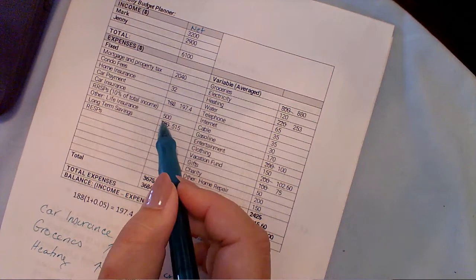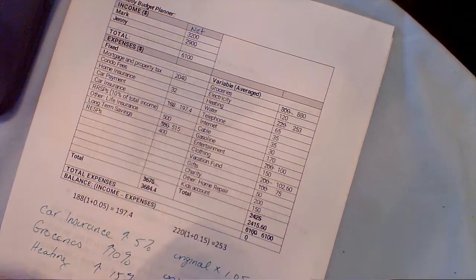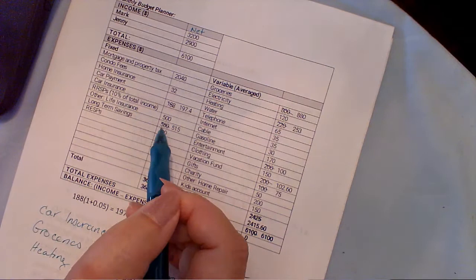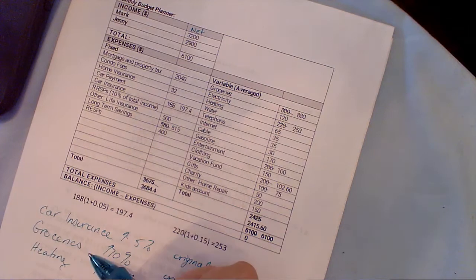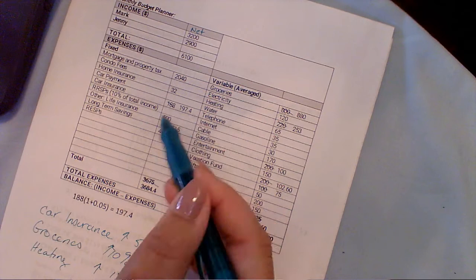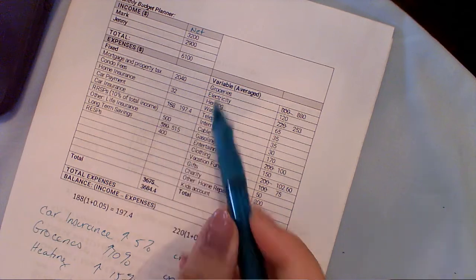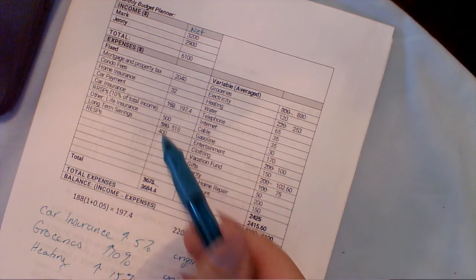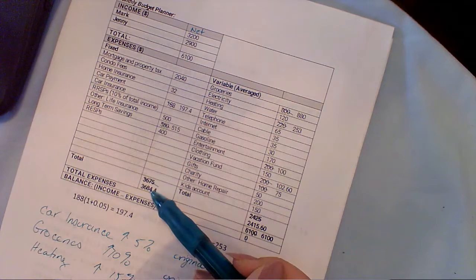Long-term savings. So we took a little bit from the long-term savings because that's something they have control over. 580, dropped it down to 515. So that definitely saves them some money in this section. That's 65 bucks. So total up your new numbers and you get a new total.